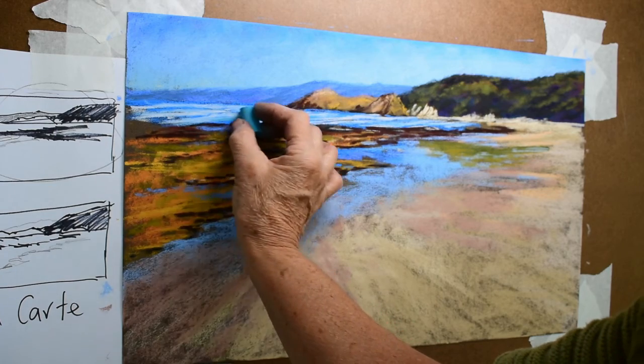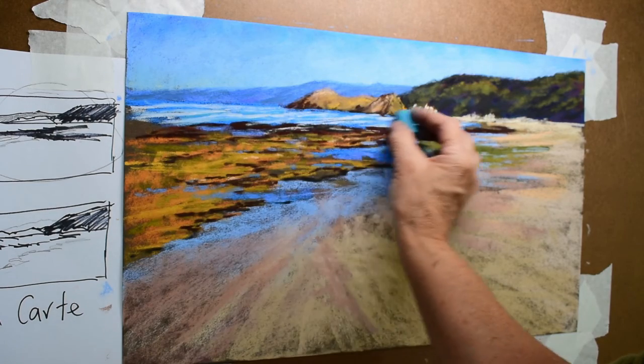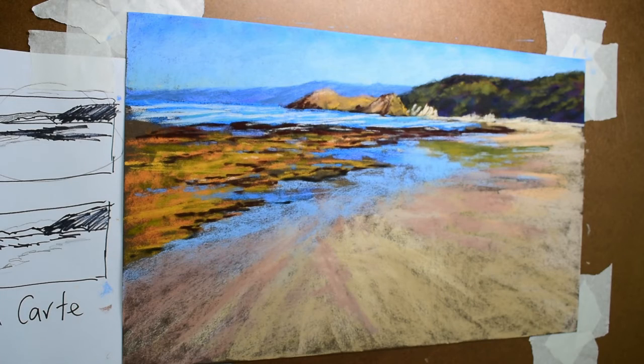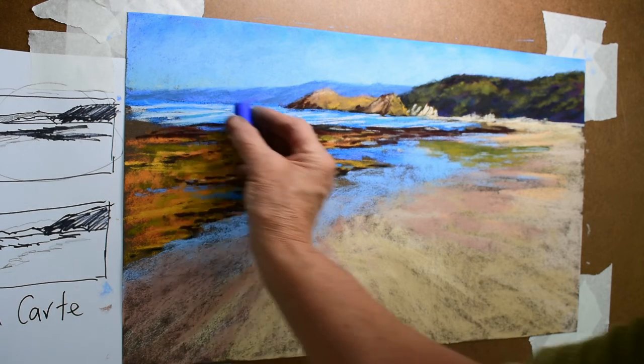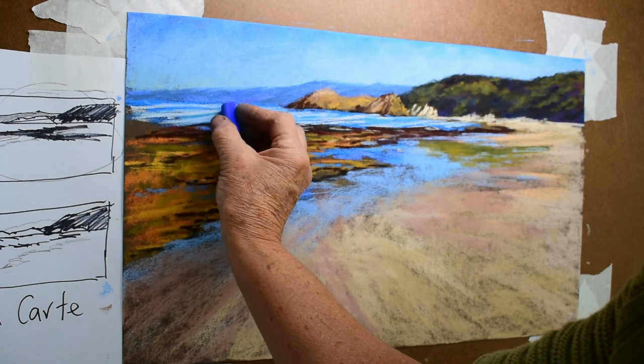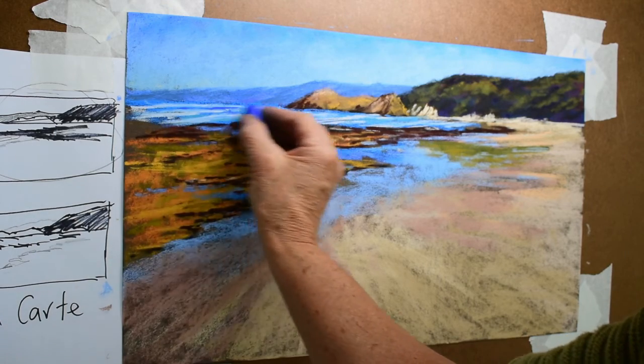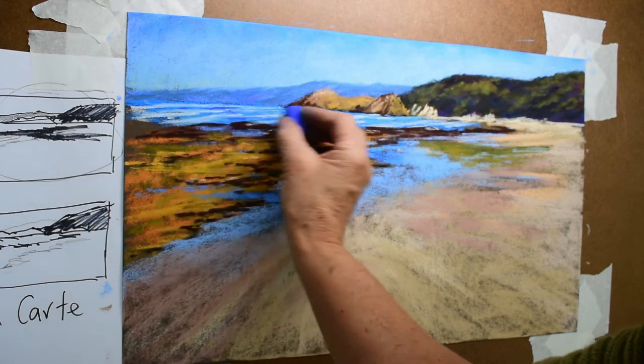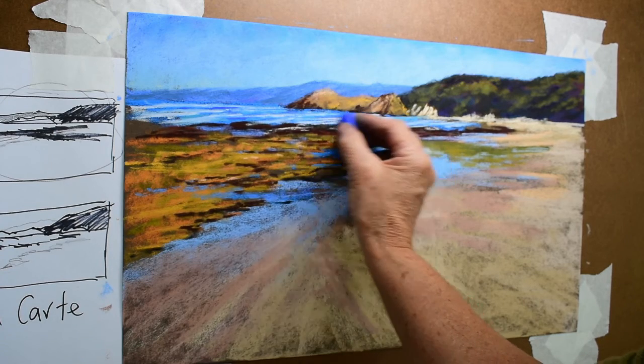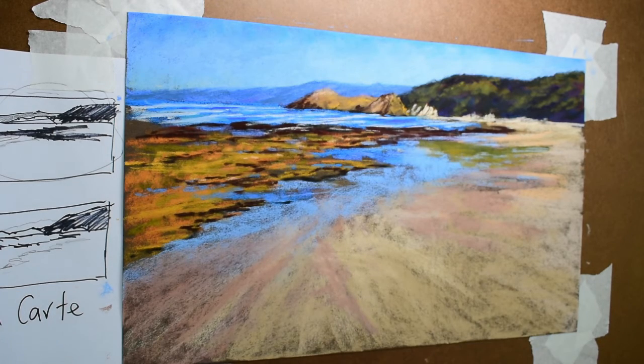It was all just a bit too samey. So I'm adding in a little bit of different blues, to give that a little bit of contrast.